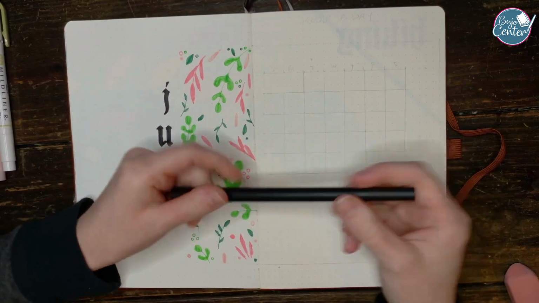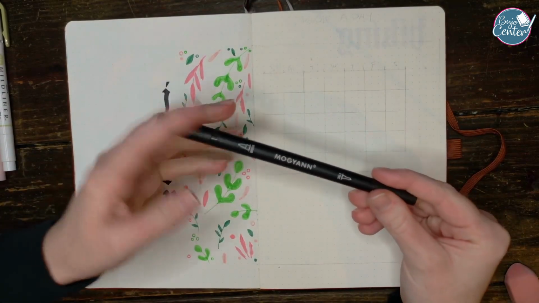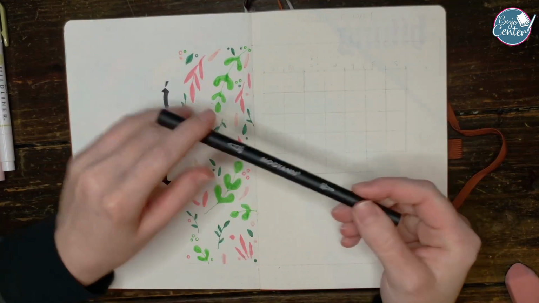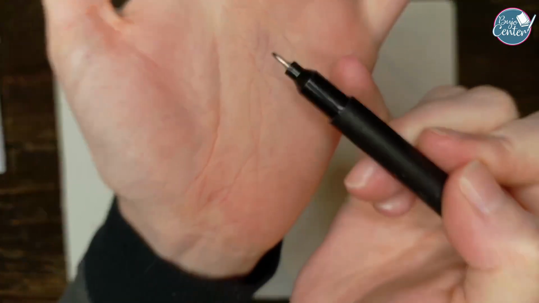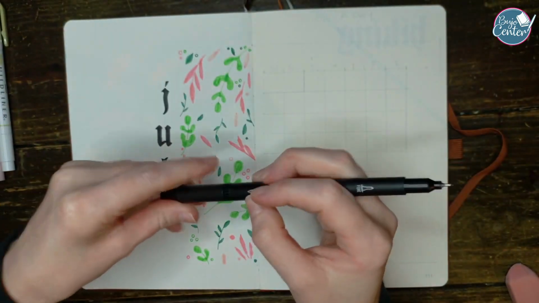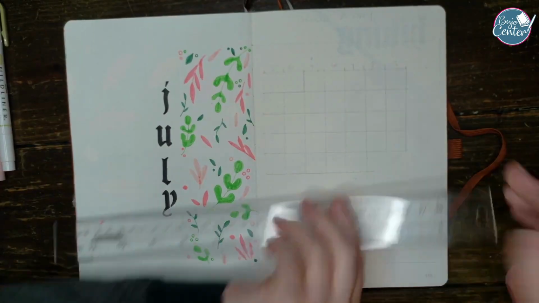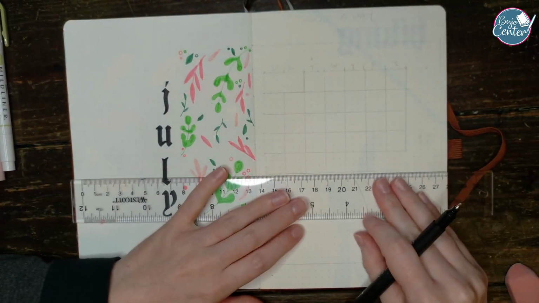I'm going to start with a fine-tipped pen. As you can see, I've already used my pencil to have something to go by when using my pen. Here I'm journaling in an A5 bullet journal, so I did 4 bullet point by 4 bullet point squares and recreated that shape in the clip before. Grab your ruler and start the outline.